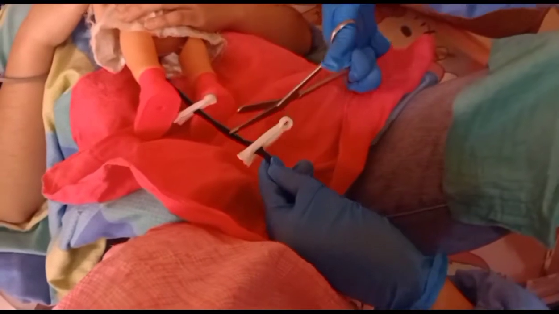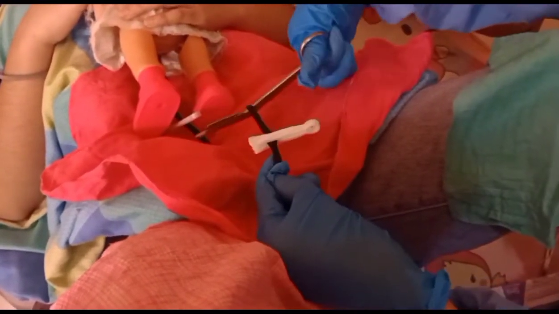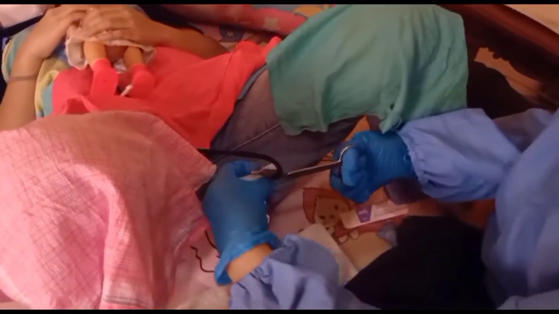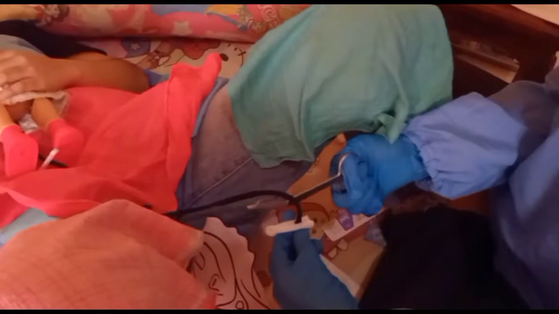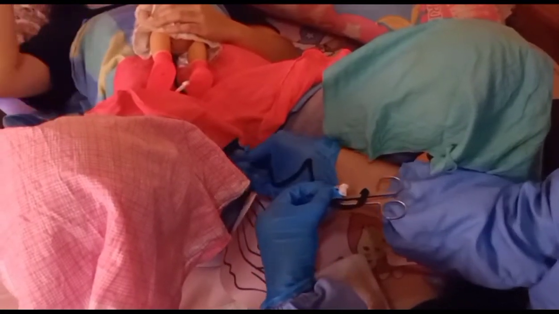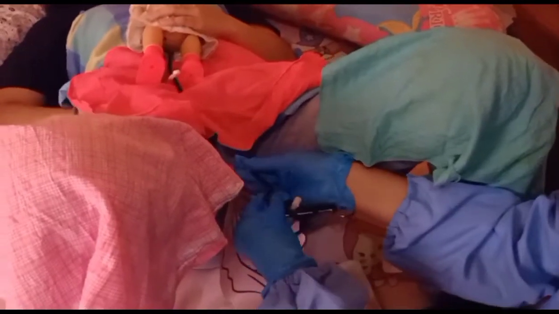We have to proceed with the delivery of the placenta. Hold the forceps connected to the placenta and wait 3 to 5 minutes for signs of placenta separation. Then now, we have to slowly pull the cord while the other hand is exerting pressure above the mons pubis.